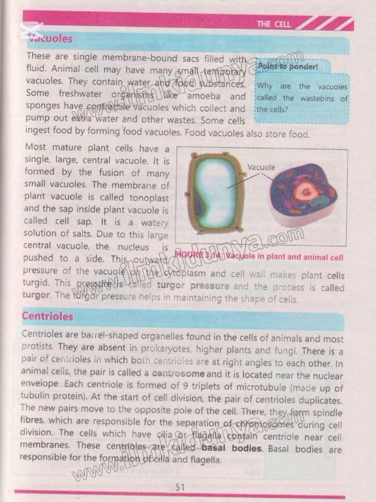In an animal cell, there is a pair of centrioles present at right angle to each other. This means they form a 90-degree angle to each other, and this pair is known as centrosome, and it is located near the nucleus. The thing that you have to keep in your mind is that there is a pair of centrioles at right angle to each other, this pair is known as centrosome, and it is located near the nucleus.